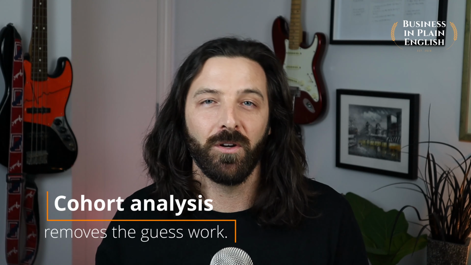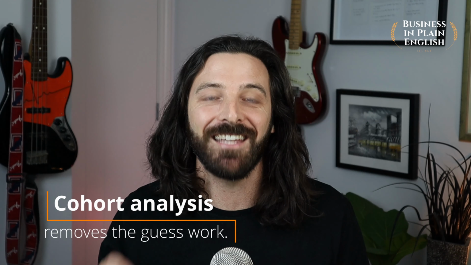In summary, cohort analysis takes the guesswork out of where a company should be focusing its efforts to improve, and all companies can benefit from cohort analysis when applied to their specific needs. They are the simple yet powerful tool that puts real data into the hands of the company so that they can improve efficiently. And with that, we're all done. Cohort analysis summarized in under 5 minutes.